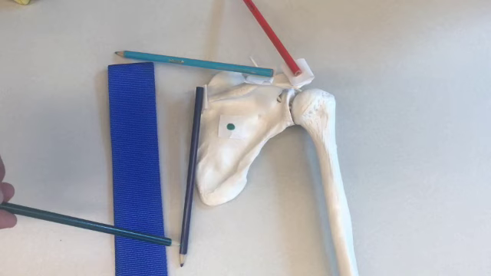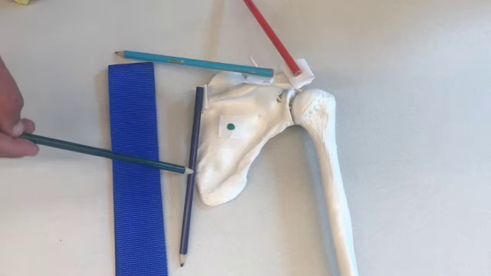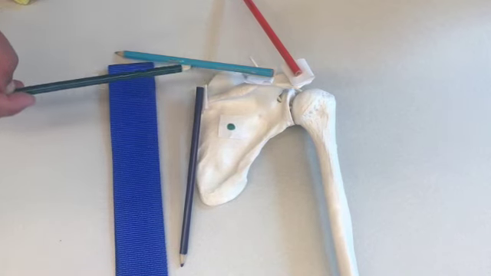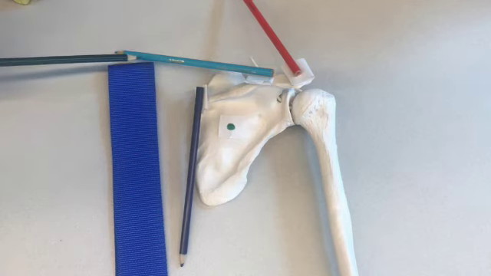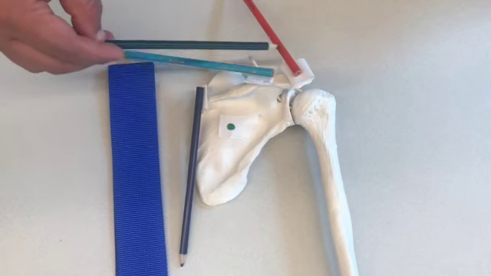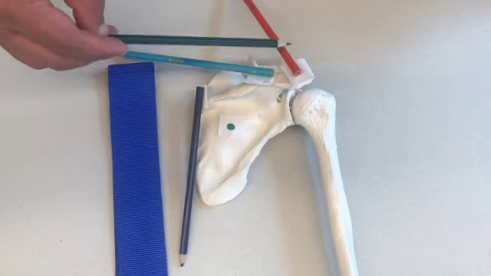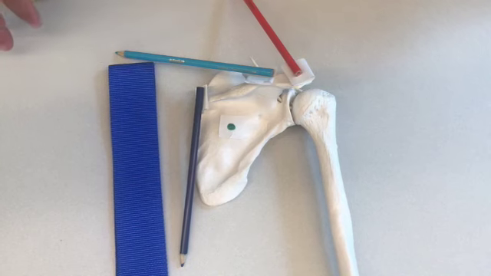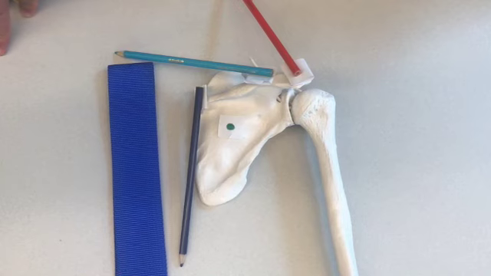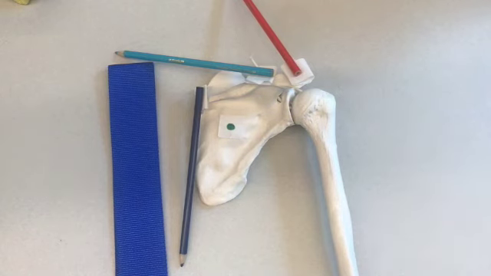Lower fibers, just as the pencil was noting, are going to depress. Middle fibers are going to retract or adduct the scapula. The upper fibers are going to elevate. Now what happens is when all of those fibers contract, we actually get an upward rotation. The reason is because of the different lines of pull and the different vectors that happen.